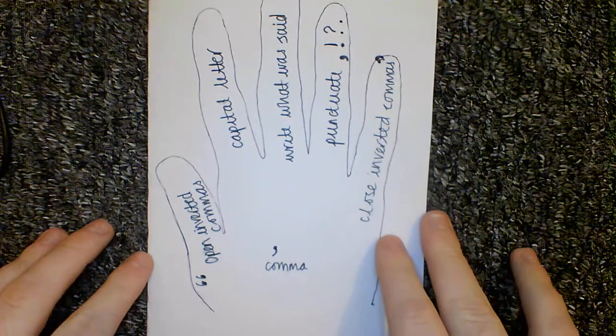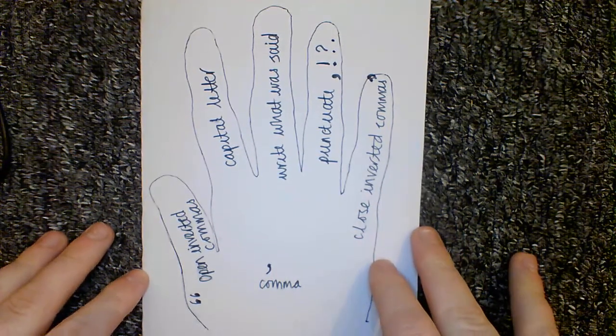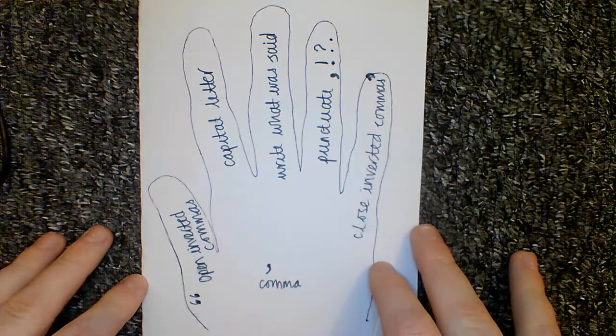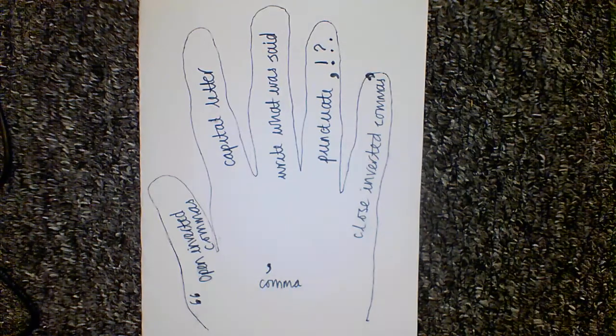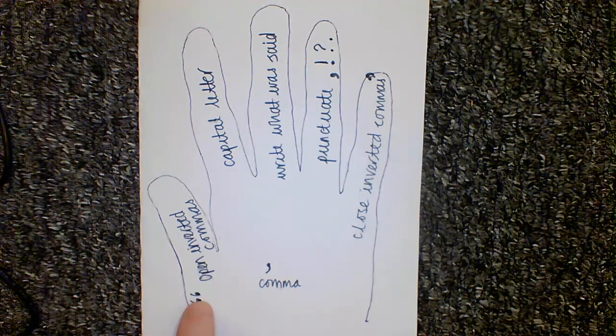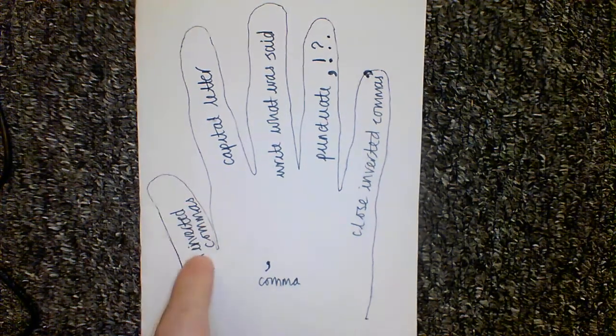I'm just going to put you down onto the floor. I do have this, and this is the hand of speech. You will have seen this before. This is a great way, and what we use, when we are writing our speech. When we're writing speech, we need to always first make sure that we have our open inverted commas. So this is our 66, this one here. This is our thumb.